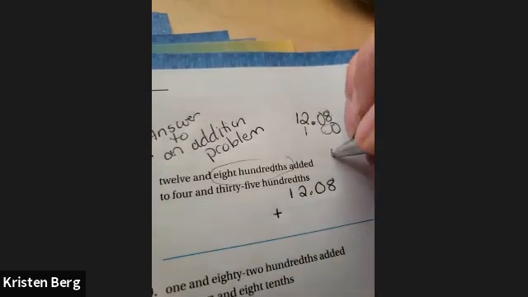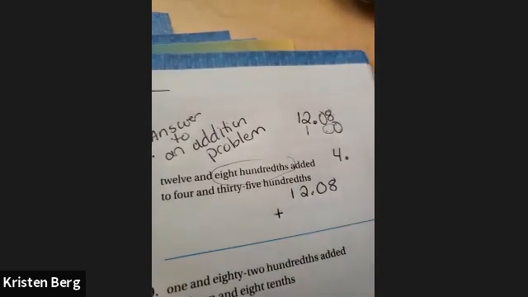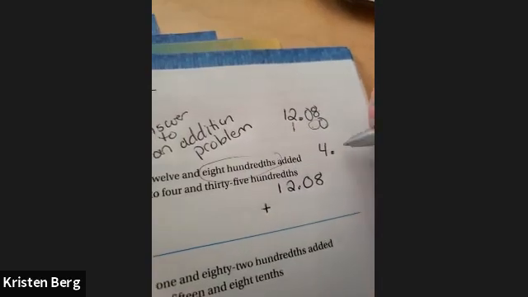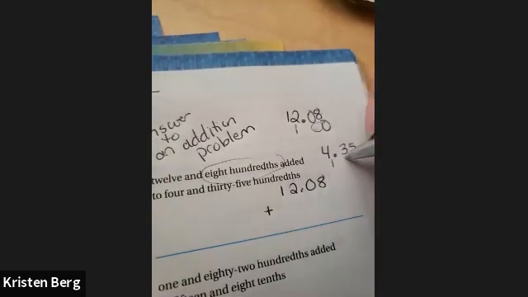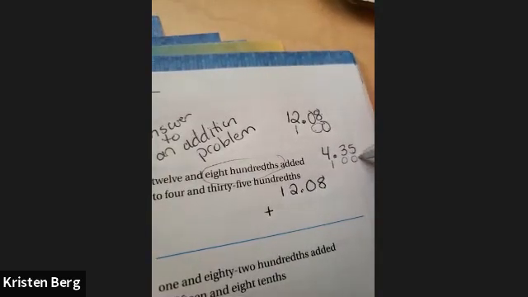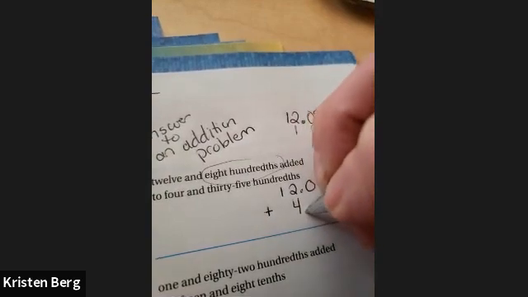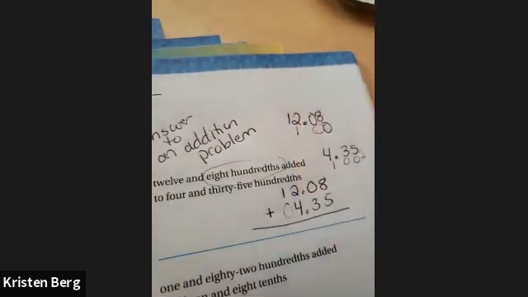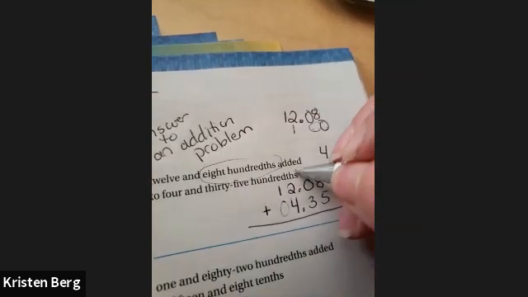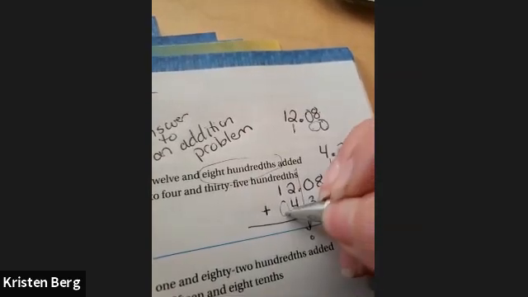4 and then it says 35 hundredths. Well, let's see if that 5 is in the hundredths. So here's my ones, add on 0. Yep, the 5 is in my hundredths place. So therefore, I'm going to line up the decimals. And now I can add. If you want to put a placeholder here, you may certainly do so. That is fine.